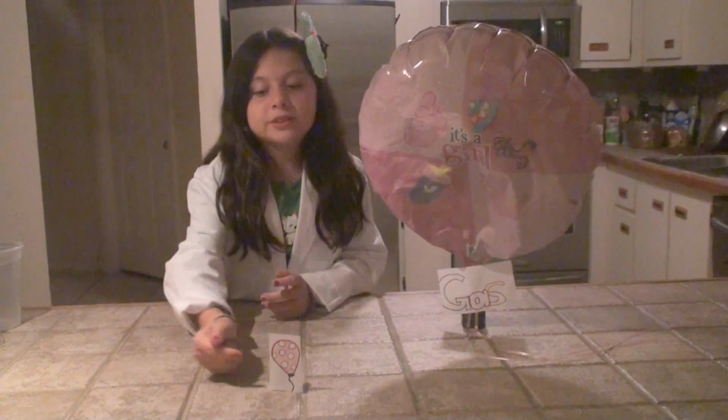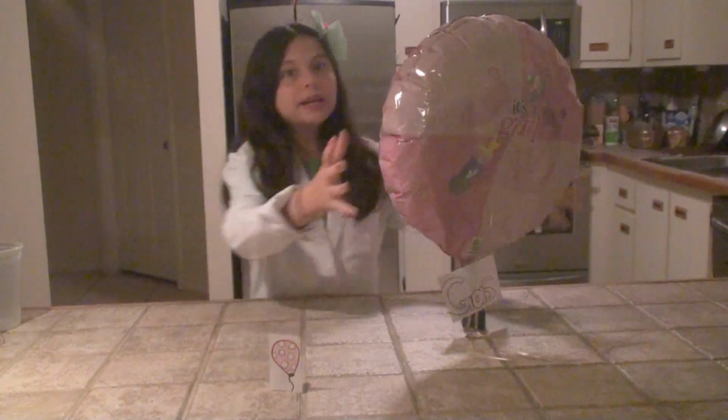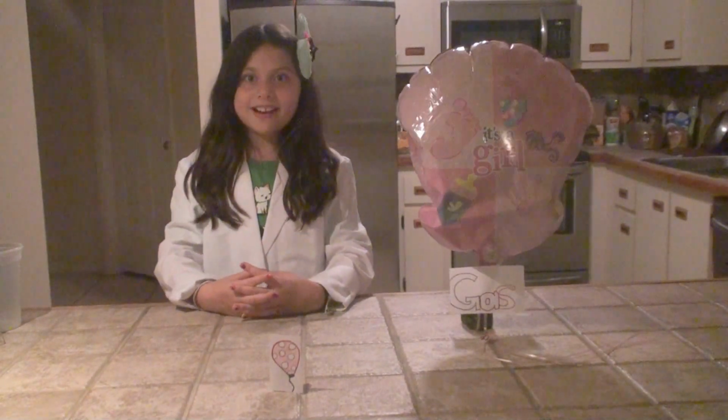A gas has particles that are far apart. A gas can be compressed but does not have a fixed shape or volume and is not rigid.